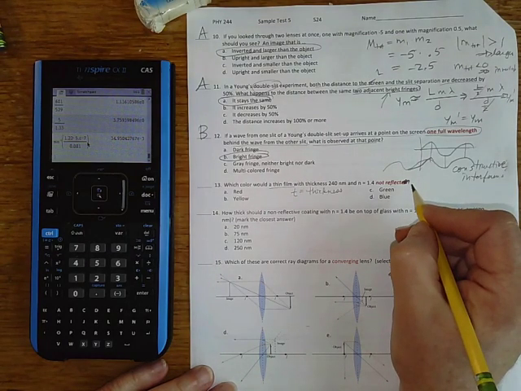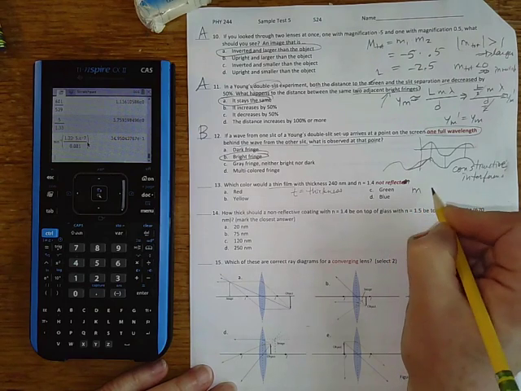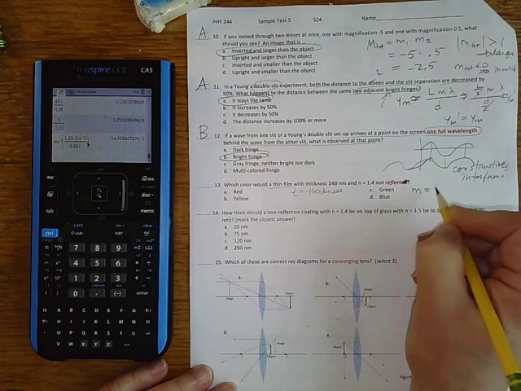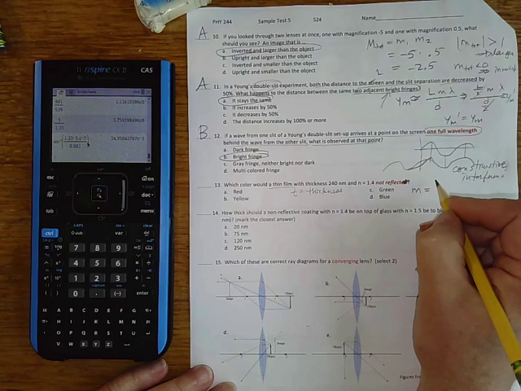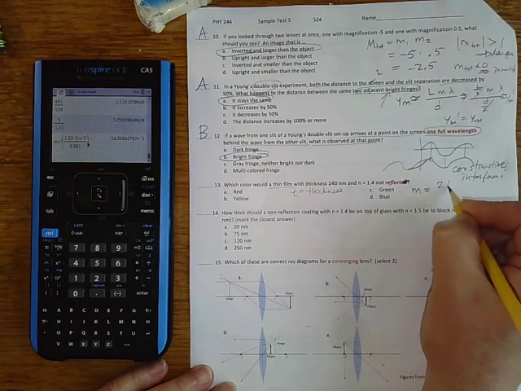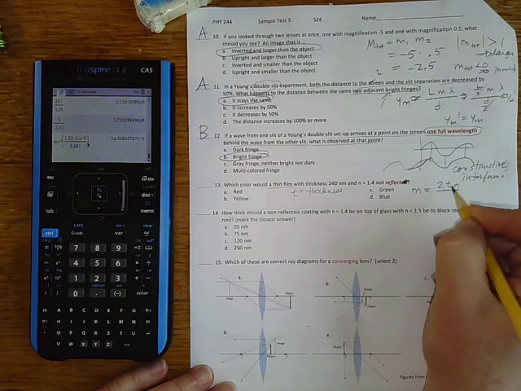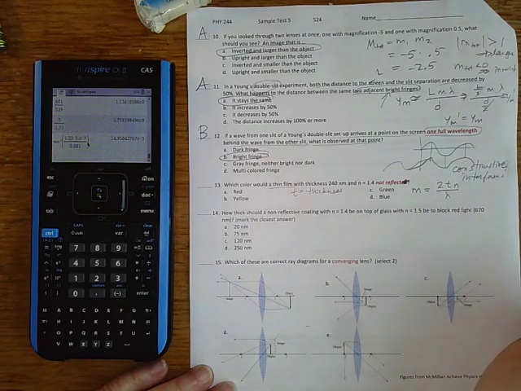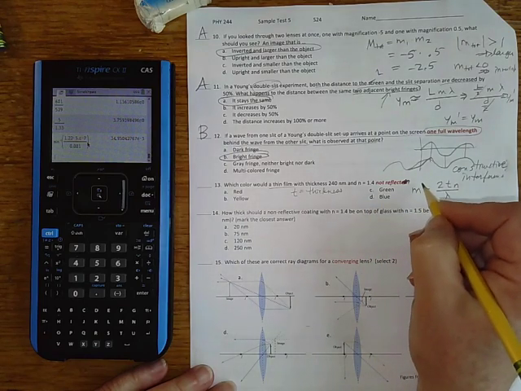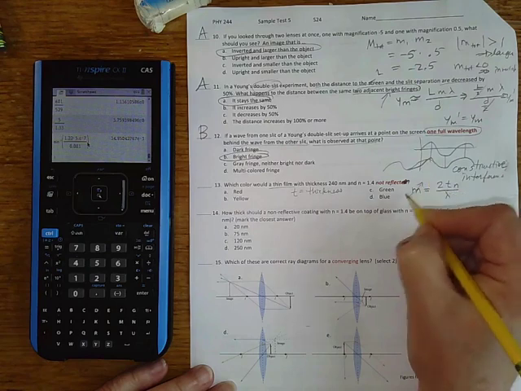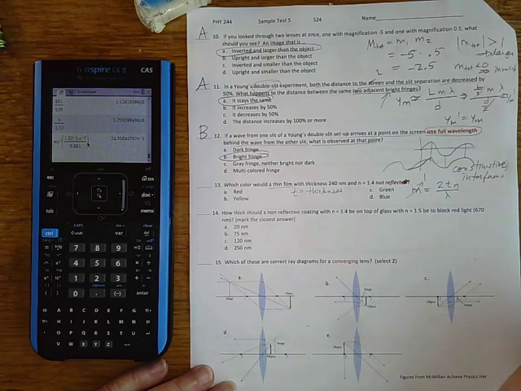That equation is M, some count, we'll probably want to take the minimum to be just 1, equals 2 times the thickness times n of the material divided by the wavelength of the original light. We're going to assume it's the thinnest film, so we take the first M. Remember, M is kind of like a counting integer.